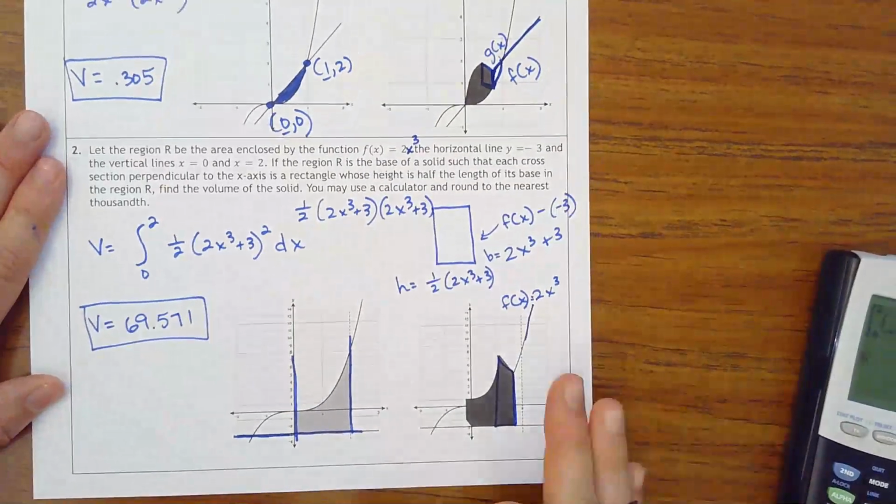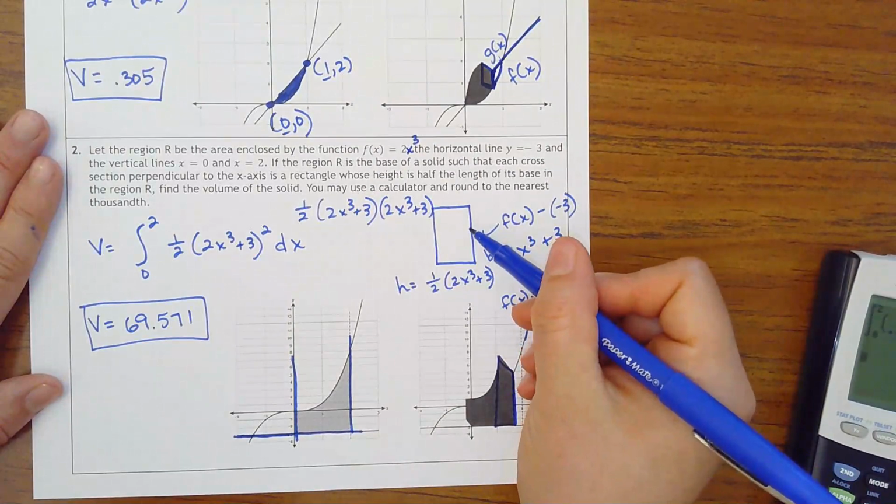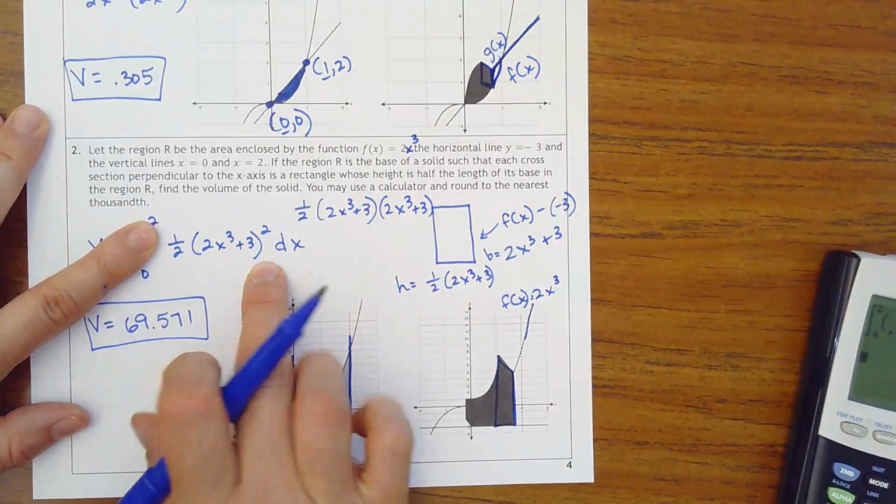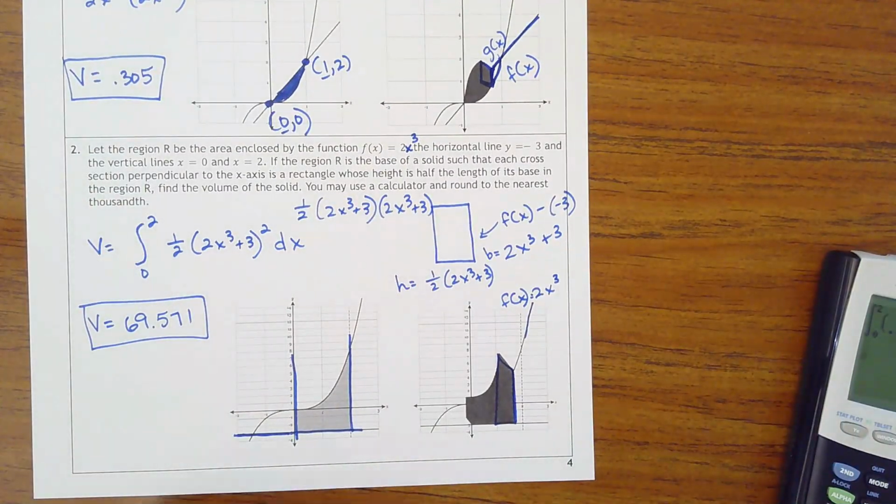So my advice is draw a shape, figure out the dimensions because you're trying to integrate area. So just figure out how to find area of the shape. If you need a length, you do top function minus bottom function.